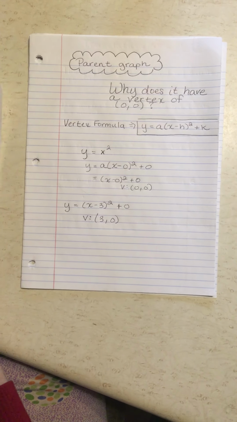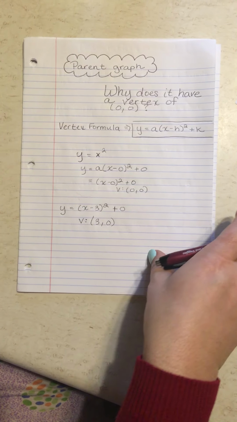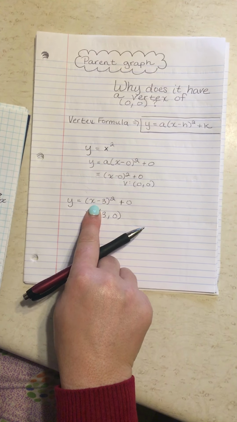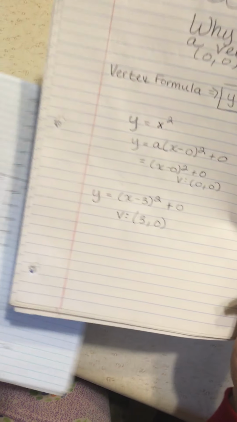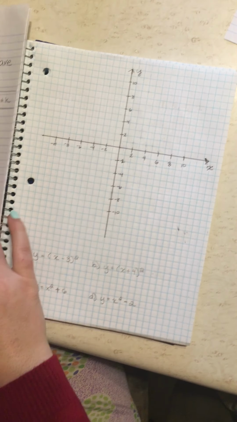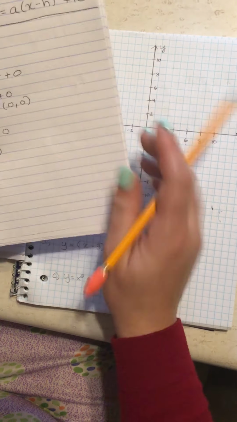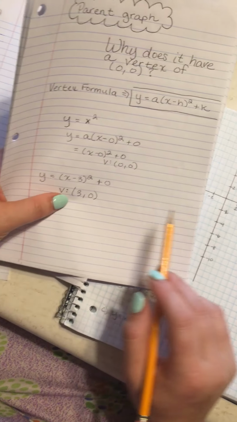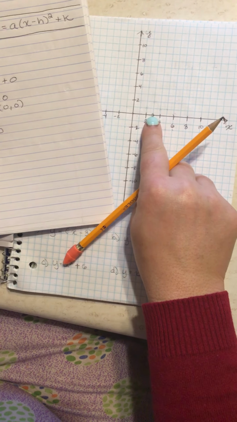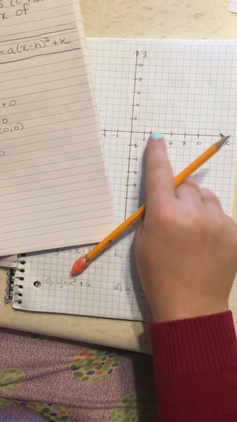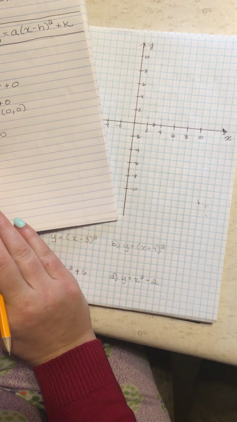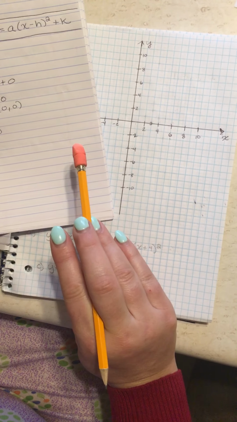So if we were going to graph this function, y equals x minus 3 squared, what you would do is start at our vertex, which is 3, 0. So we're going to start right here, and it's going to shift horizontally to the right. Whenever this number in here is negative, you know you're going to shift horizontally to the right.